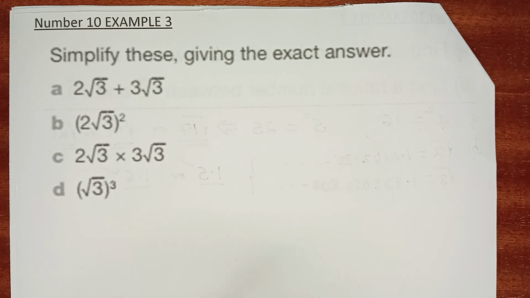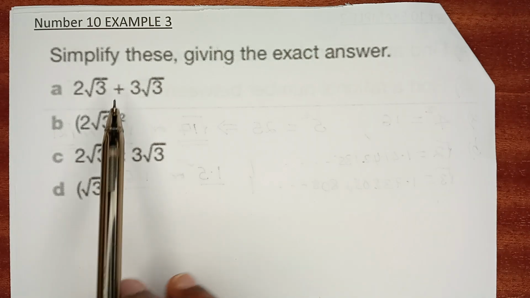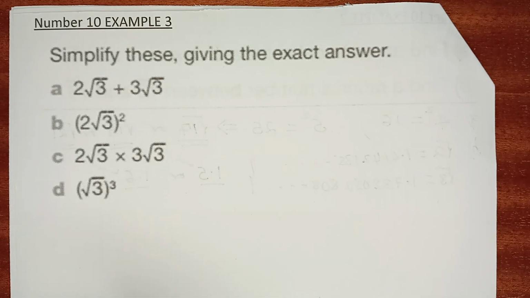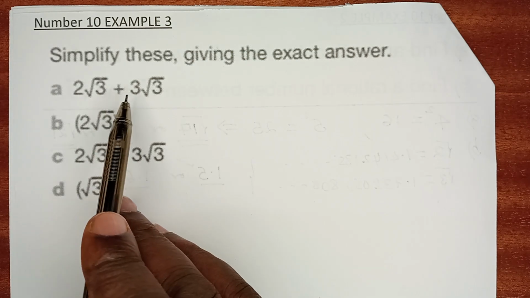In this video we are going to explain example 3 of number 10, and we are still looking at Surds. This is the topic of Surds, though we are calling it number 10. In this question we are supposed to simplify, giving the exact answer. Part A, we have 2 root 3 plus 3 root 3.